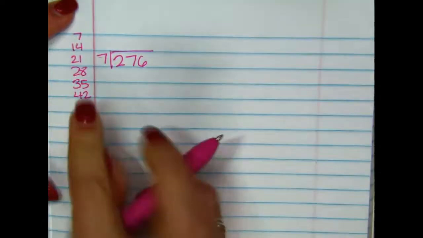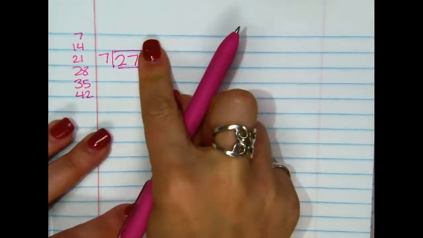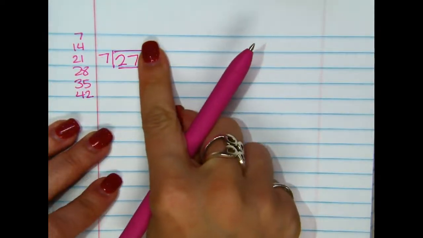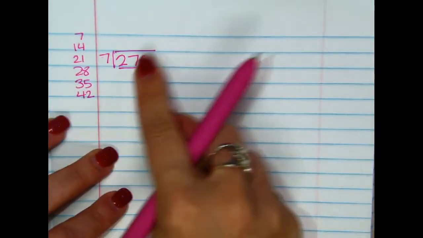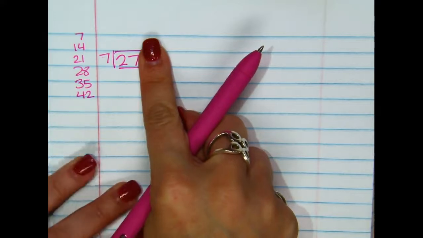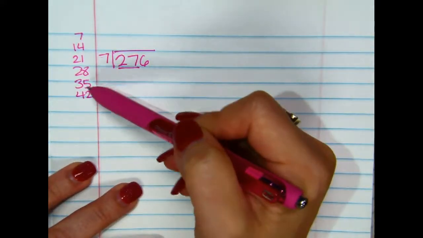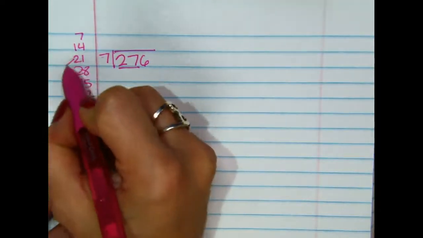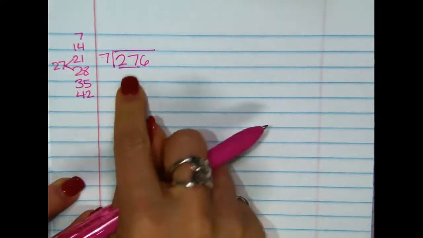Now we can stop there because remember, we're looking at the first couple of digits. We're saying, let's think about making a new number that we can work with easily when we're multiplying or dividing by 7, and actually multiplying, because we're finding multiples to help us divide. So let's look for a close nearby number to 27. We have 7, 14, 21, 28. Now let's think about what 27 is between. 27 is between 21 and 28. Remember, we're not working the actual problem.